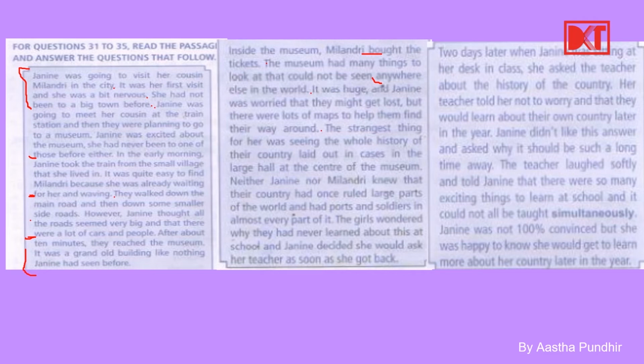Now this museum was so huge and it had so many things, and Janine started thinking, I might get lost here. But what was the plus point? What was an advantage? That they had a lot of maps over there to help them figure out their way around, and even if they got lost or lost track of their path, they could easily refer to the map and figure their way out.